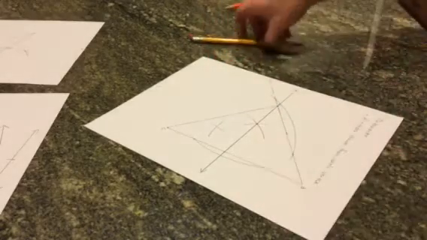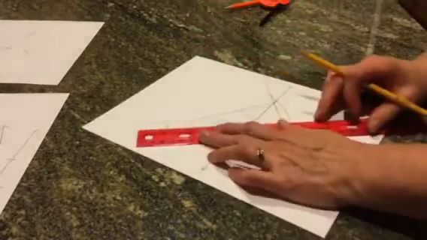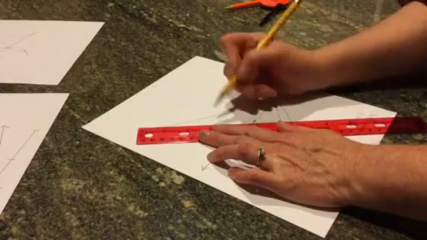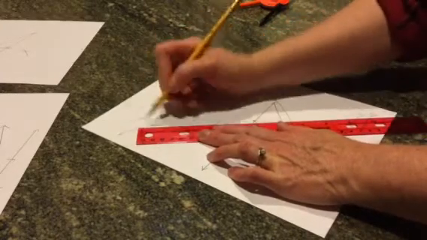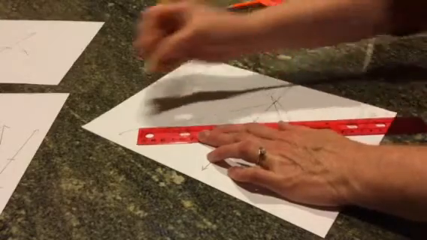I don't need to do another pair of crossing arcs because I know that through any 2 points there's exactly 1 line.